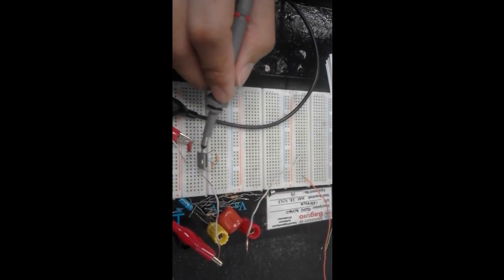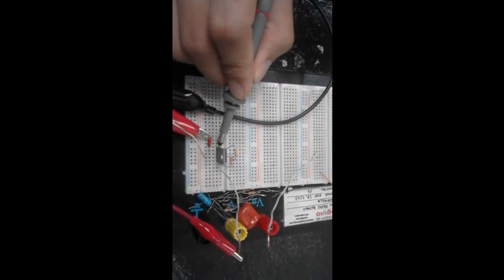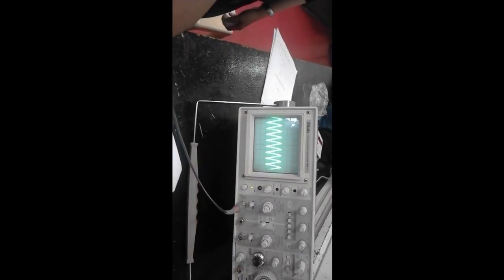And this is the waveform at the gate of the SCR, and at the cathode it shows nothing, zero, because the oscilloscope is in a shorted configuration.